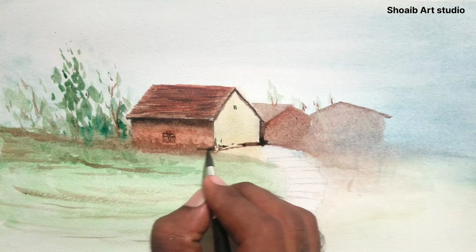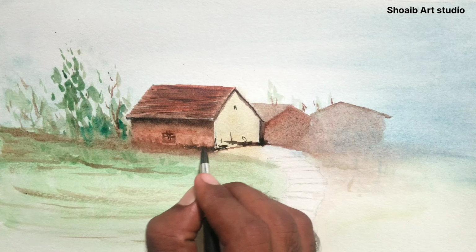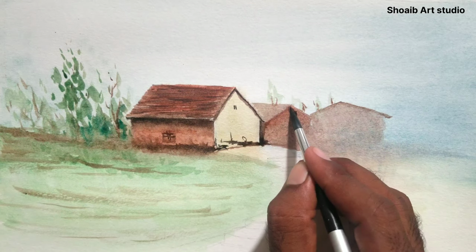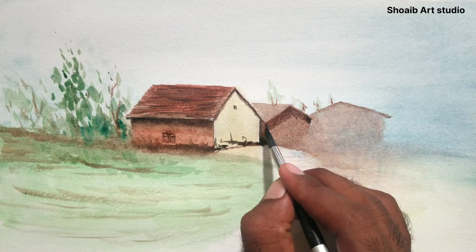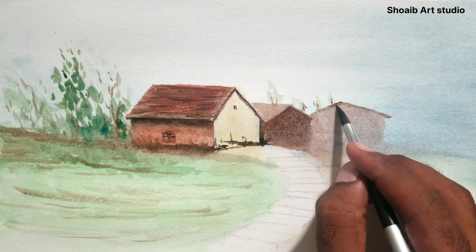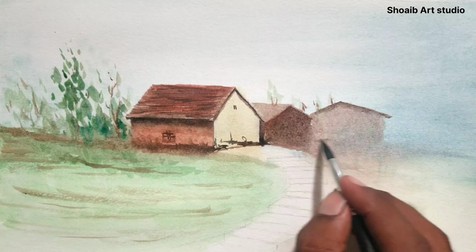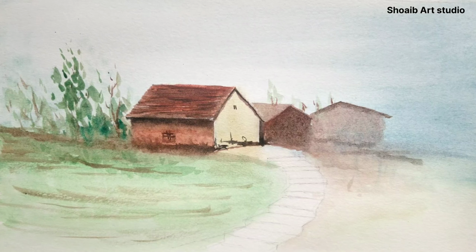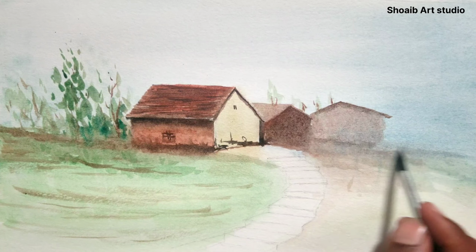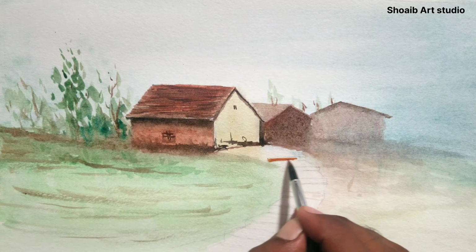Some more structures here. Another layer of the next tone to make it more dark. Okay, the land, so the stairs.